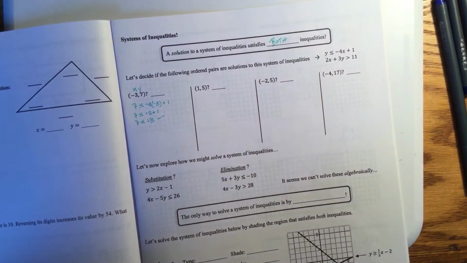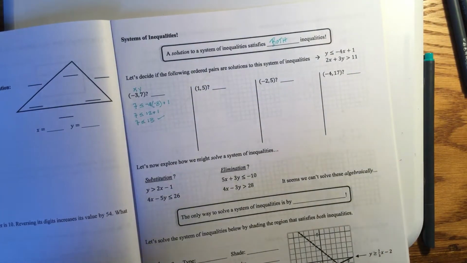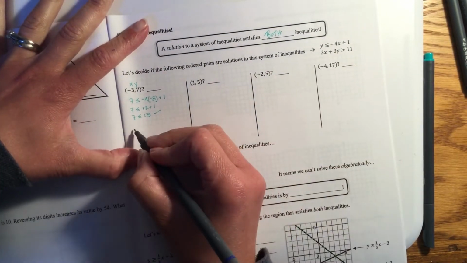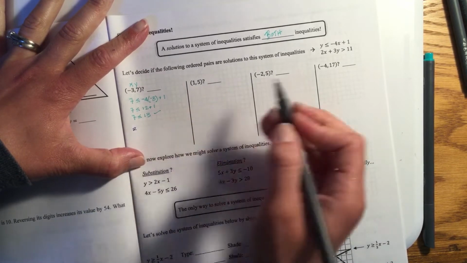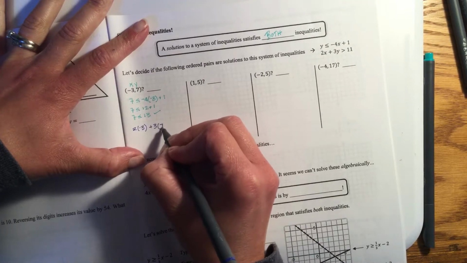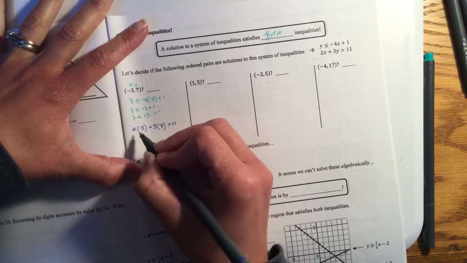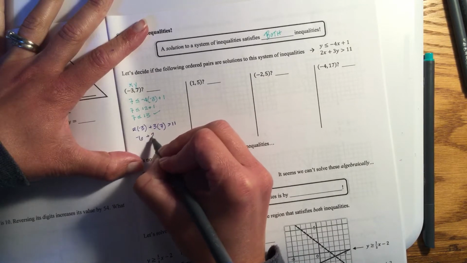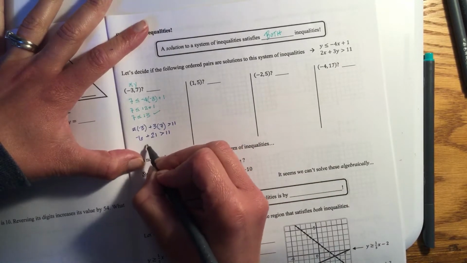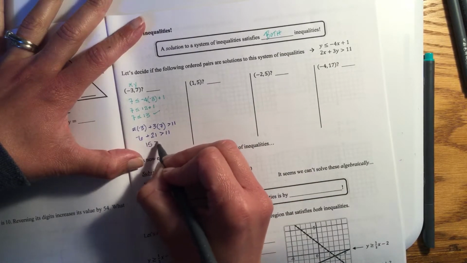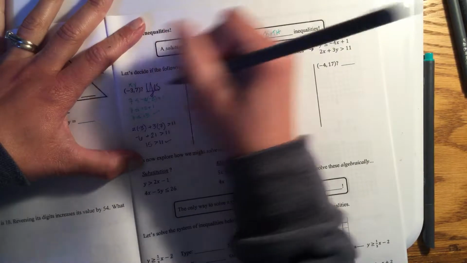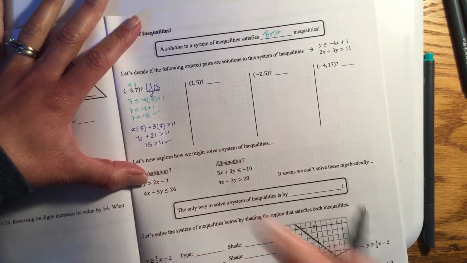Then I'm going to do the other inequality: 2 times -3 plus 3 times 7 is greater than 11. This gives me -6 plus 21, which is 15. Is 15 greater than 11? Yes. So is this a solution? Yes, it is.